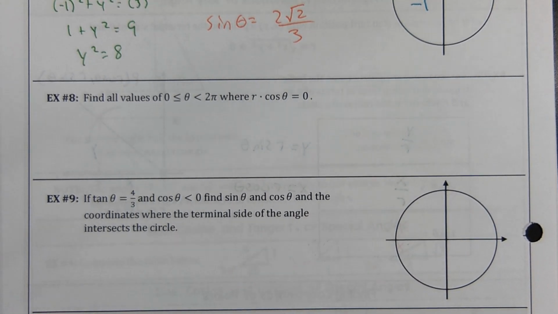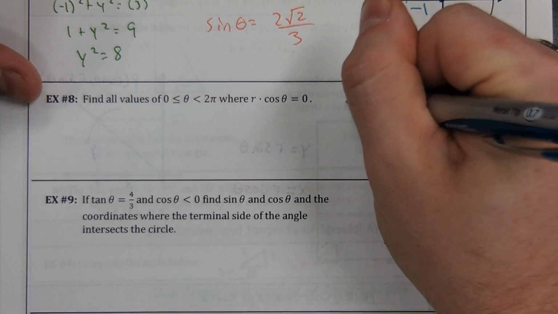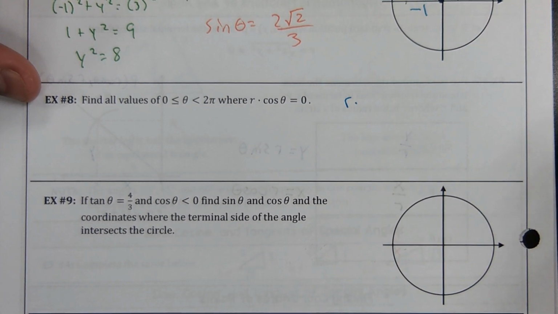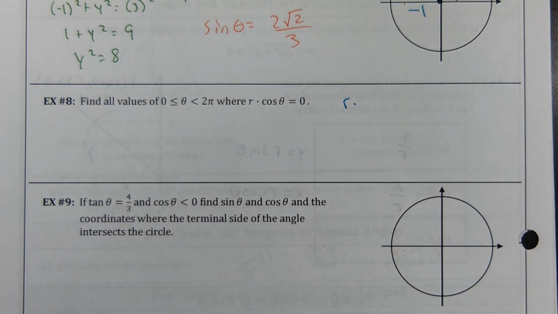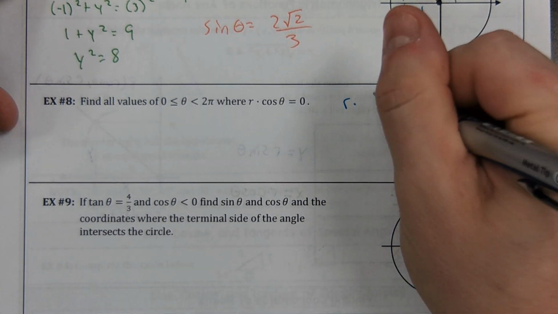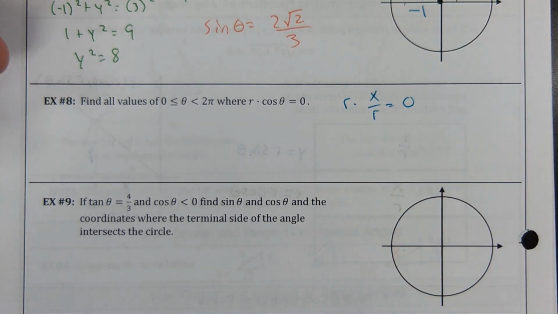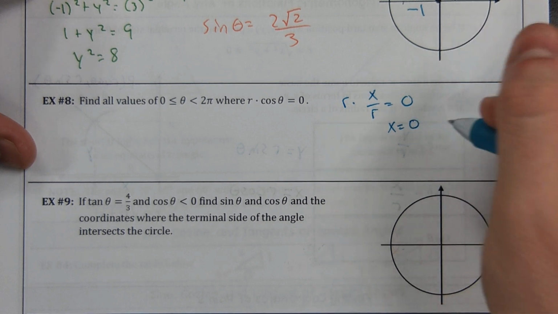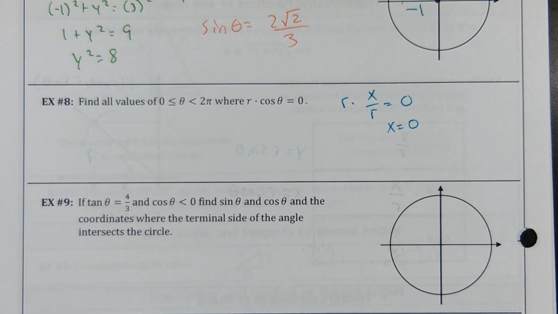The reason we know that is because instead of saying r cosine theta, we could have said r times whatever cosine equals, which is x over r. So the r's cancel, and you're left with when x is 0. That doesn't mean the answer is 0. That just tells us we have to look for the angles where x is 0. So where on the xy axis is x 0?